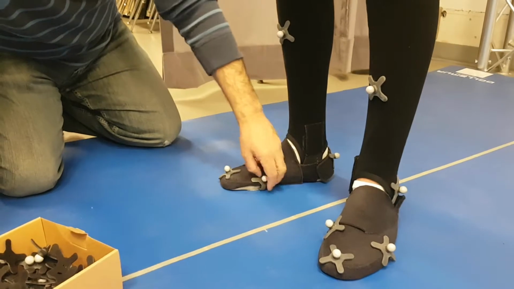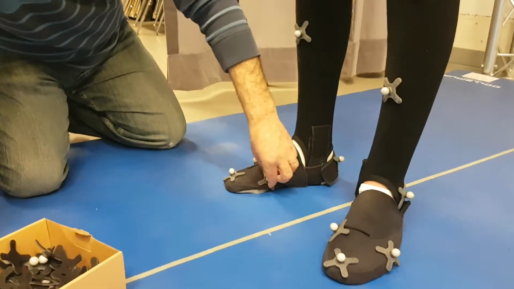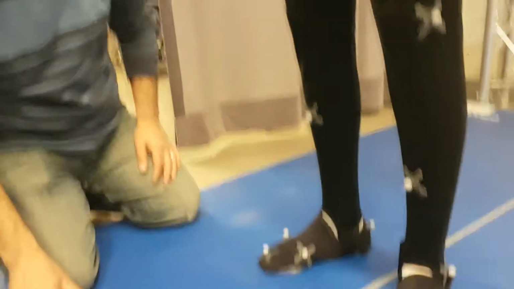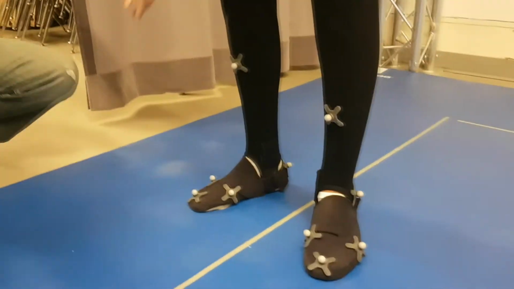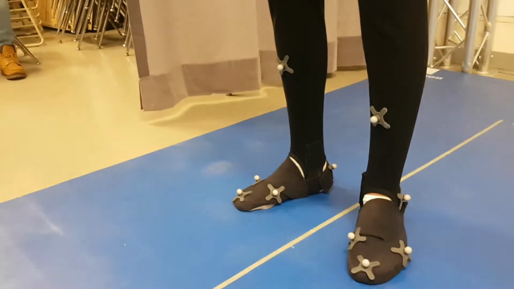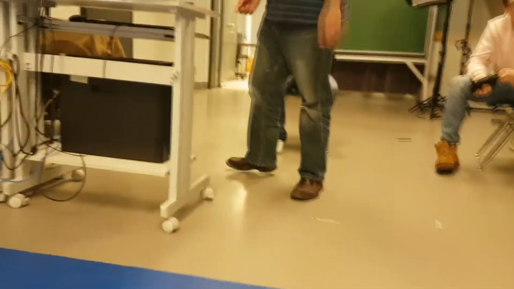Put your shoe on. Nice. Very nice. Hold on, let me reorganize my shoe again. You see my socks? Yep. Is that it?